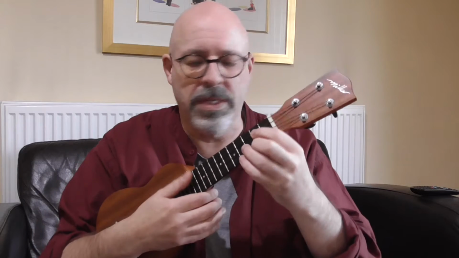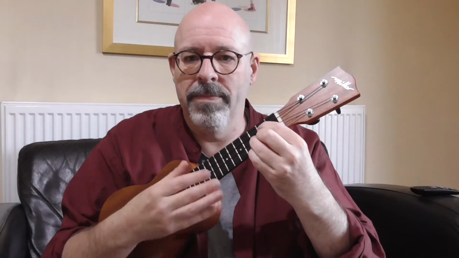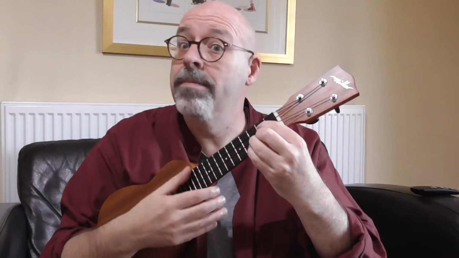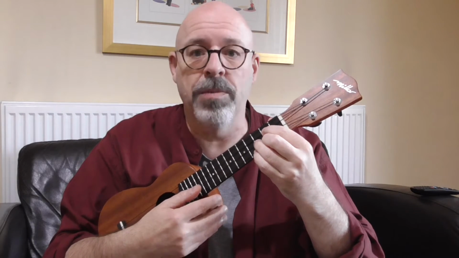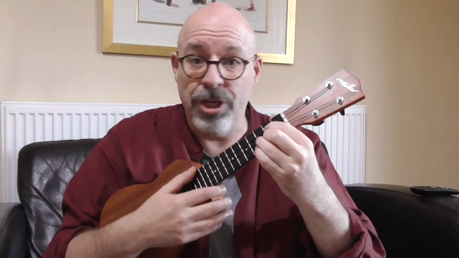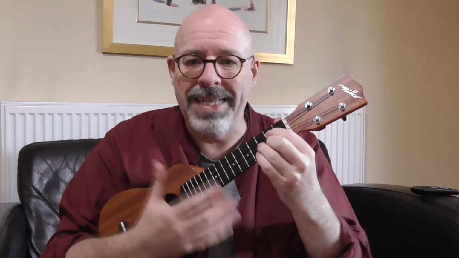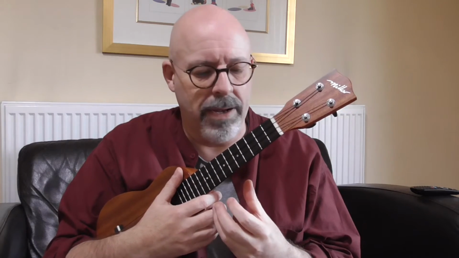Now that was a very subtle difference. The way it was written was this. And what I played just then was this. Yep, instead of just playing that note on the top string as part of the melody, I actually strummed all four strings. And that's because we tend to hear the highest note of a chord as the melody note.